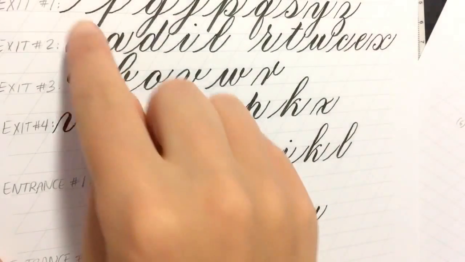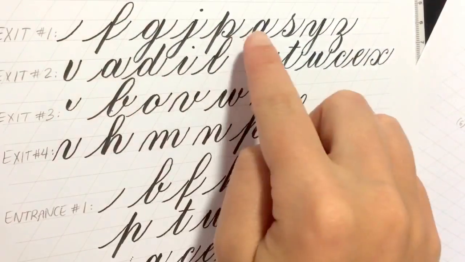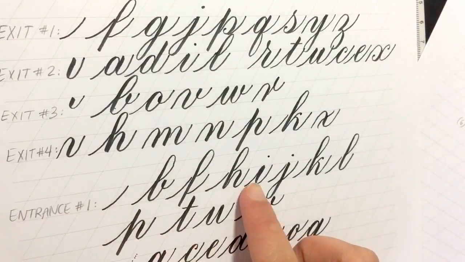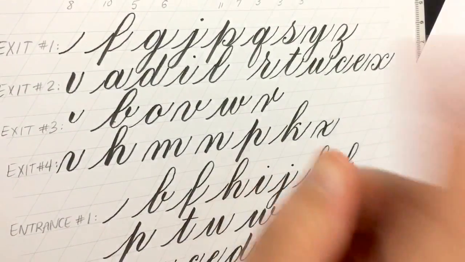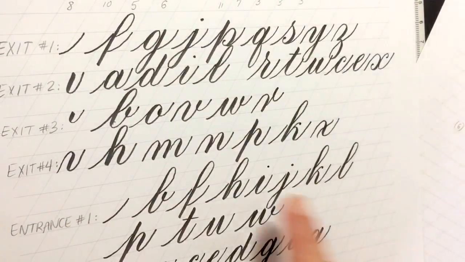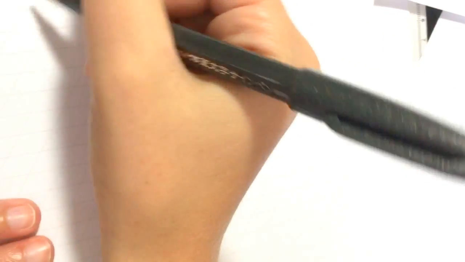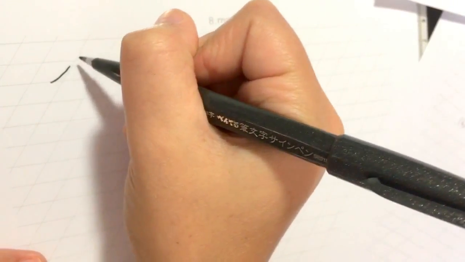So I'm just going to take a letter from each category. So we're going to connect a letter from group 1 of the exit stroke to group 1 of the entrance stroke. So let's take G and I. So I'm going to write these 2 letters next to each other, and then I'll show you how to connect this basic connection.